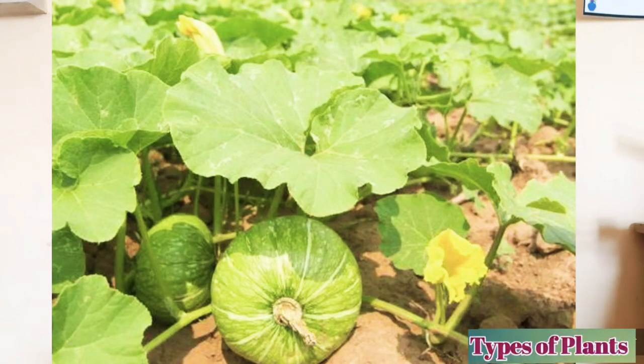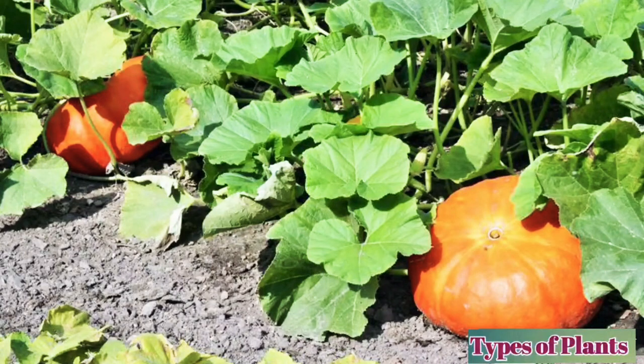Look at these plants. These are creepers. They cannot even take support of some plants and climb up because they bear very big size of fruits or vegetables. So this is pumpkin plant. The pumpkin plant bears very big size of fruits. So these plants cannot climb up. They just creep on the ground. So these plants are called as creepers.